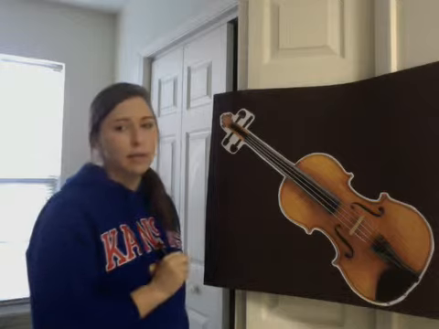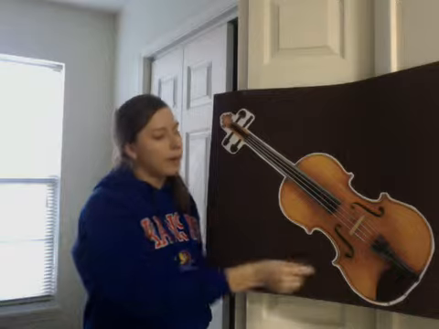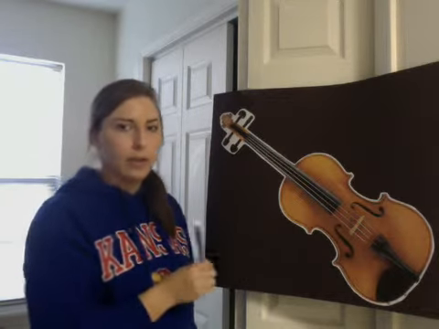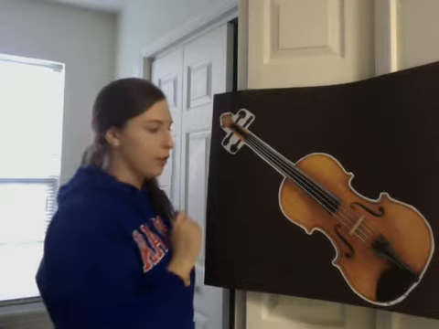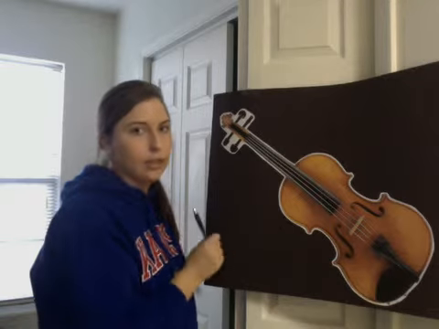Now, there are 2 ways of tuning these strings. At the bottom we have fine tuners. There may only be 1 fine tuner for the E string, or there may be 4, 1 for each of the strings, which are used for precise tuning of each string.